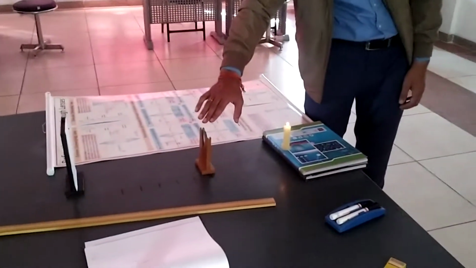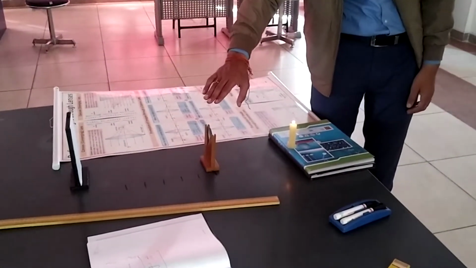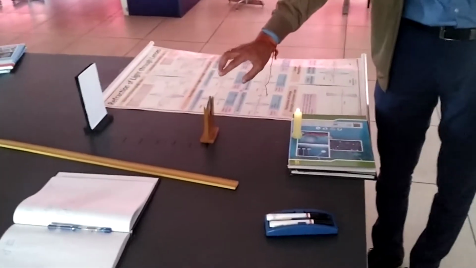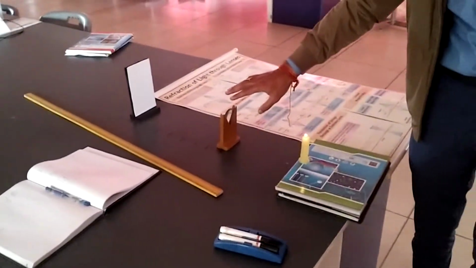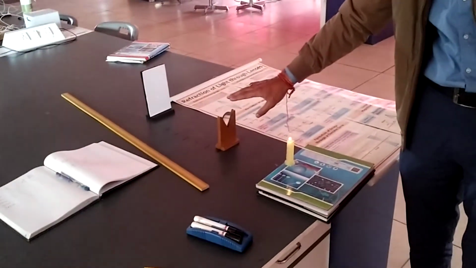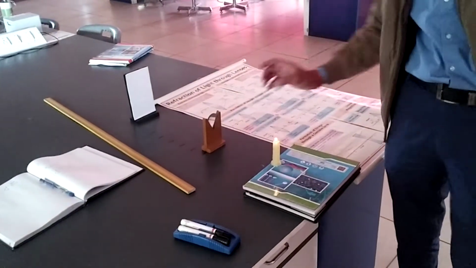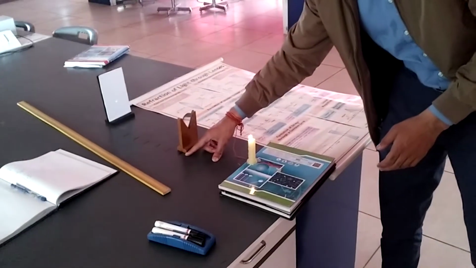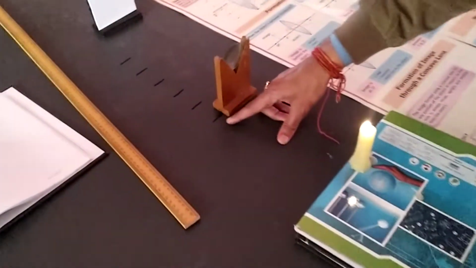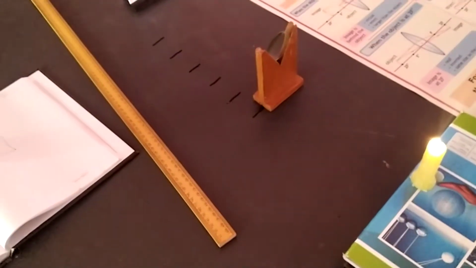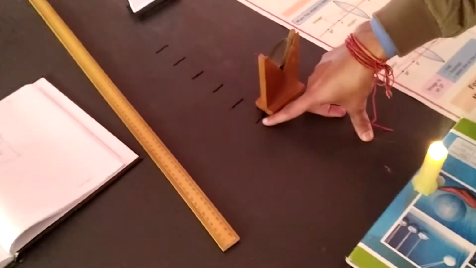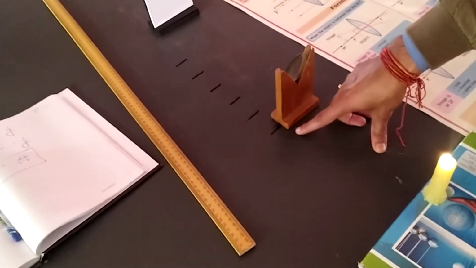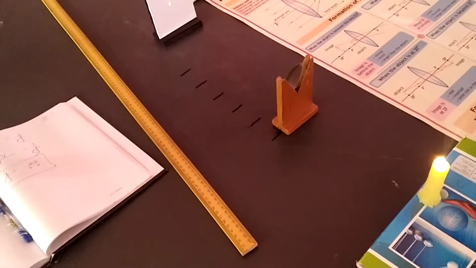Now, using the distant object method, you calculate the rough focal length of this lens, which we have done. The rough focal length of this lens is 15 centimeter approximately. Now, the very first distance which you are going to mark on the table is 25 centimeter. Why 25 centimeter? It has to be greater than the focal length of the lens.